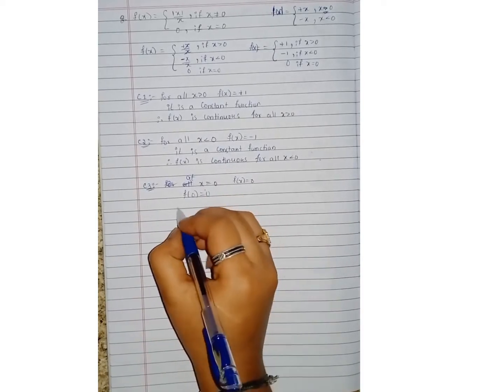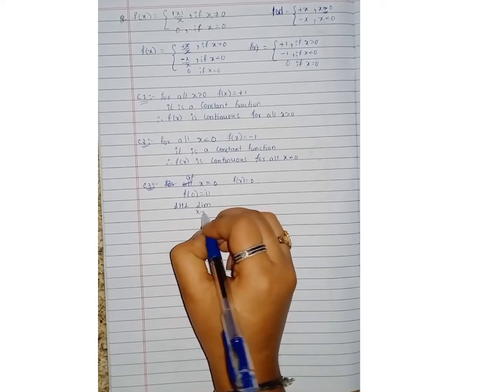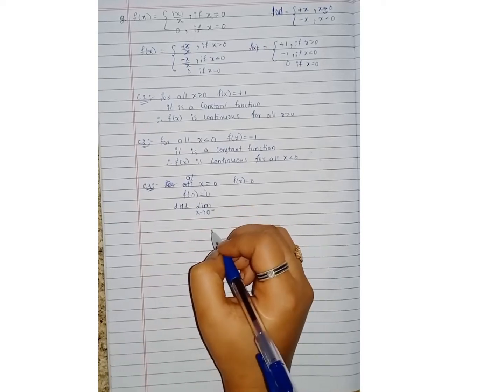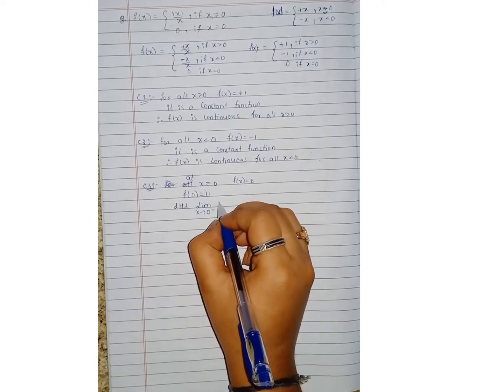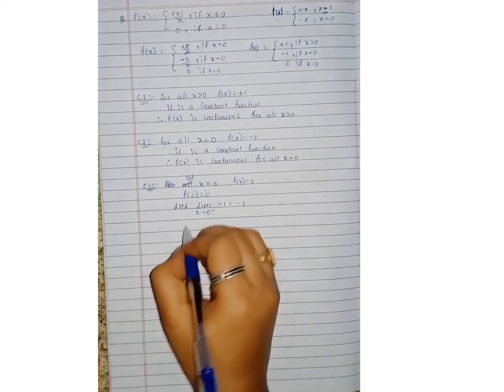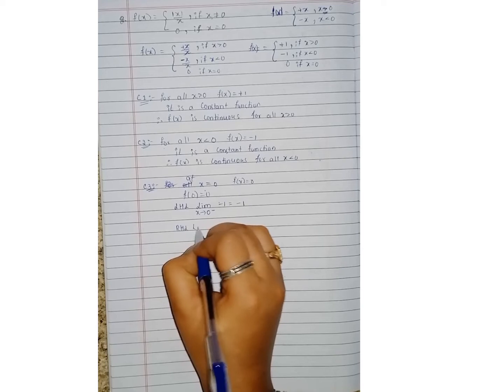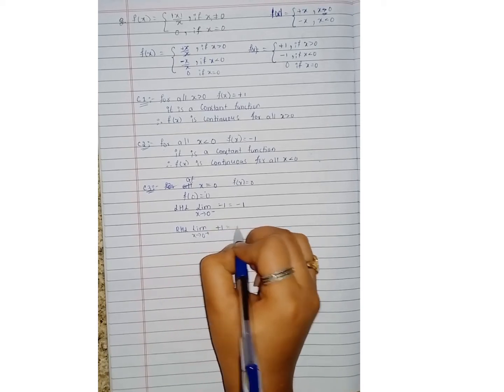Next is the left hand limit. Limit x tending to 0 from the left hand side, that is less than 0, the function here is minus 1. And the right hand limit, limit x tending to 0 from the right hand side, is plus 1.